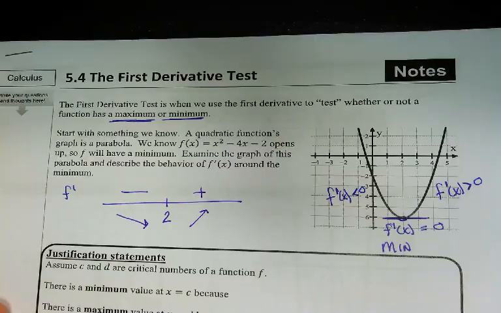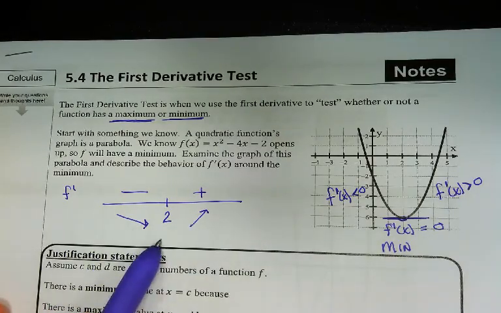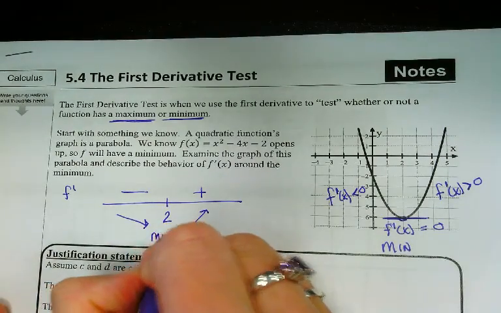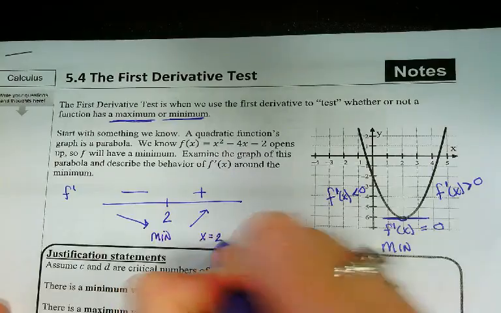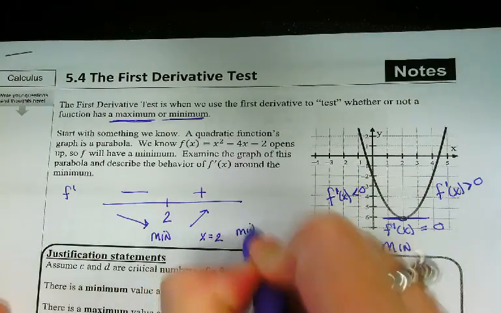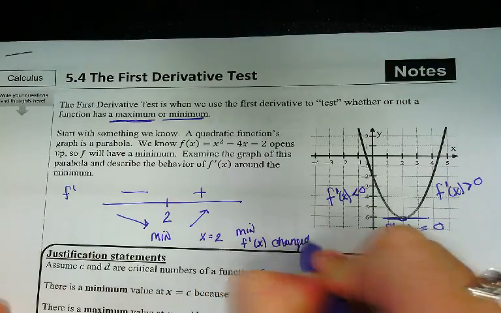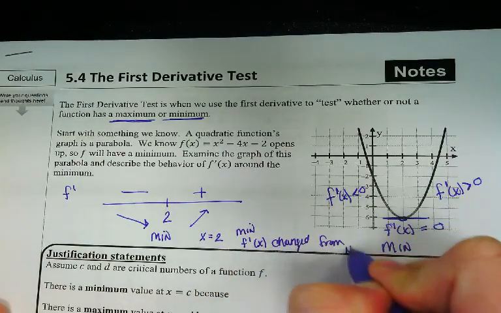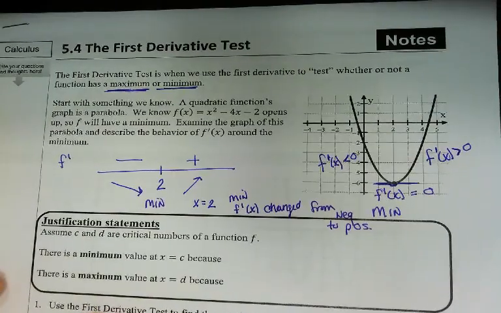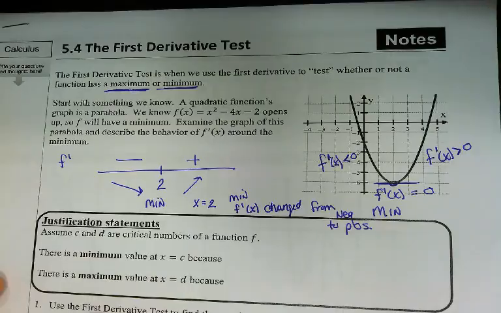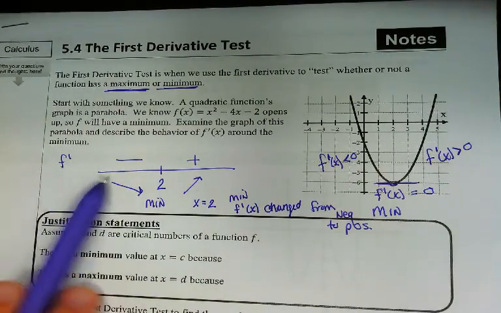And now we're going to add in the next step to it to say, since my slope changed from a negative to a positive, I must have created a min. Okay, so I would say x equals 2 is a min, because f prime of x changed from negative to positive. So x equals 2 is a min, f prime is changing from negative to positive.